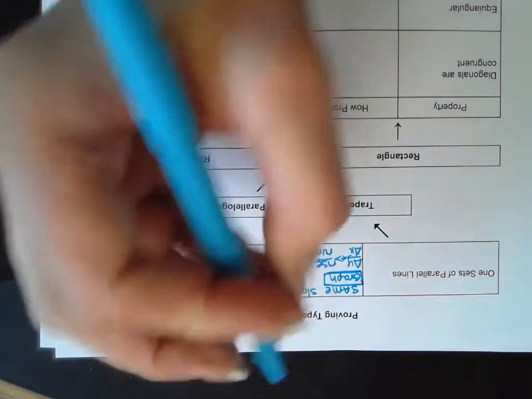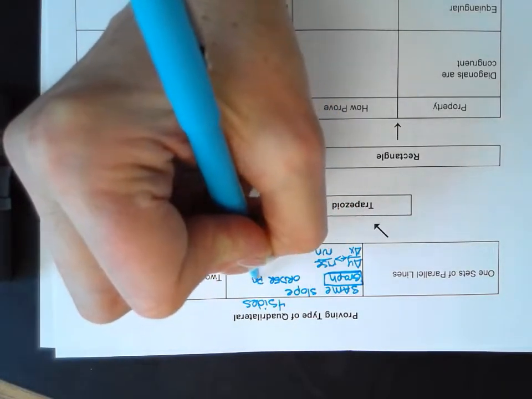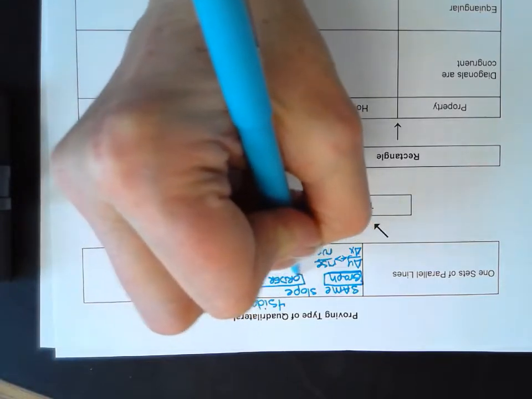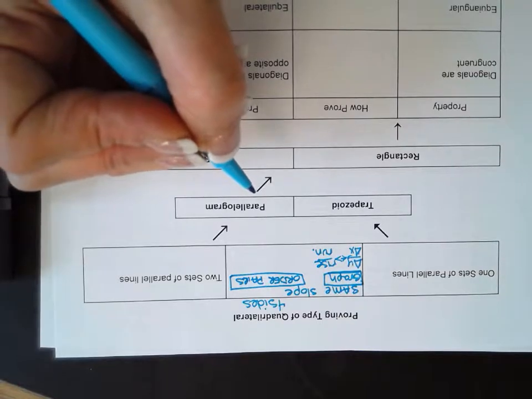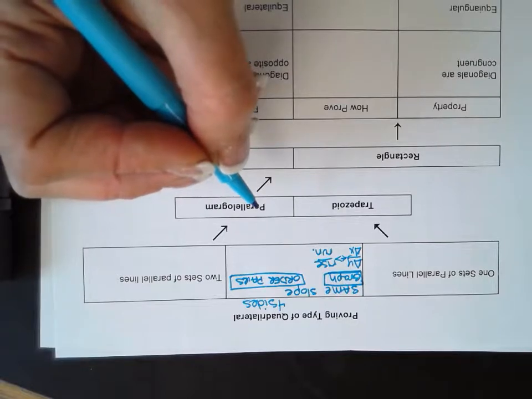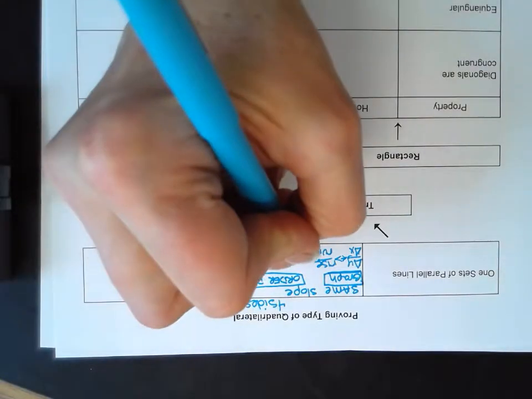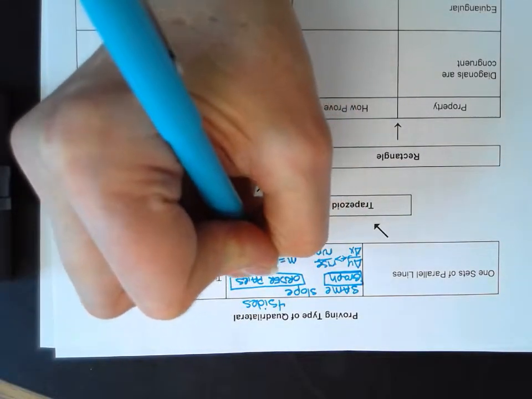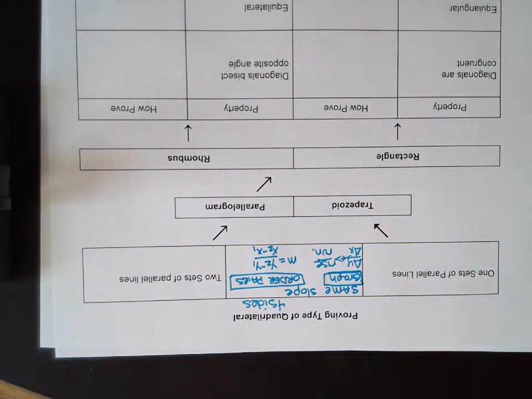If you just have ordered pairs and you don't have a graph, how do you find the slope? X2 minus x1 or x1 minus x2. Oh, no, it's y on top. Yep, y on top, perfect. So y2 minus y1 over x2 minus x1. Either method works. It's all good.